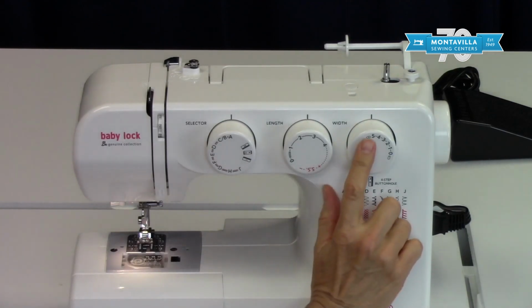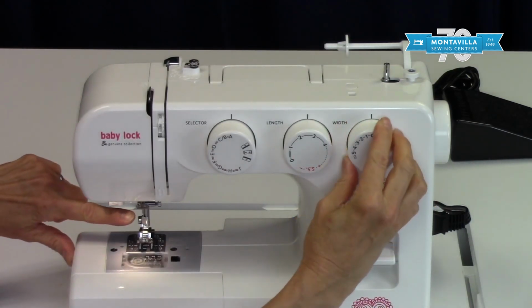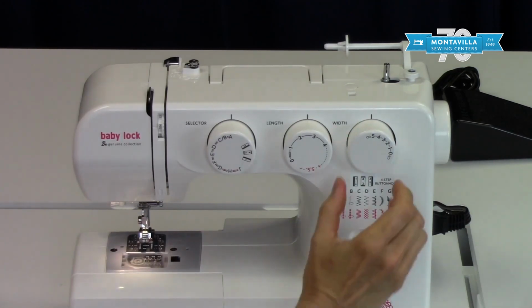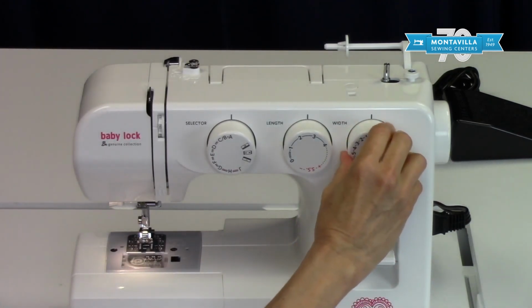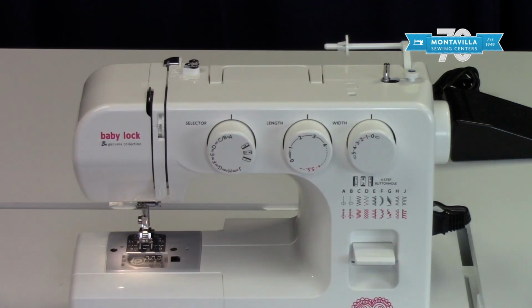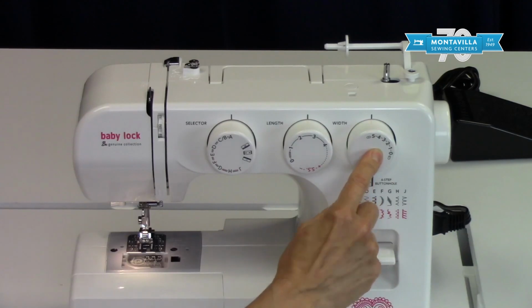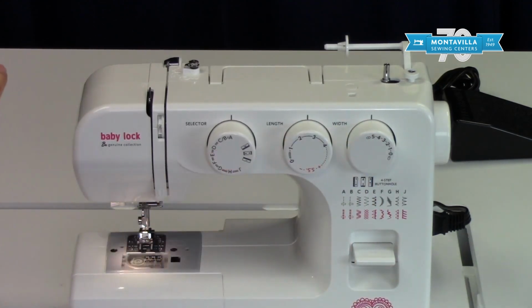Another thing I want to show you about this knob here, notice I have the needle up. If you had your needle down in your fabric and you move this over to, say, 0, started sewing, that needle could bend or break. So when you move this knob or your selector knob, make sure the needle's up.